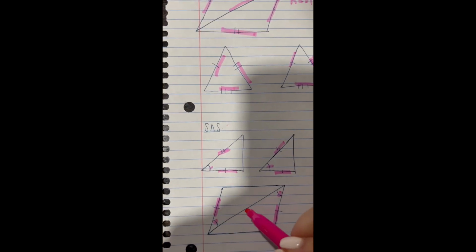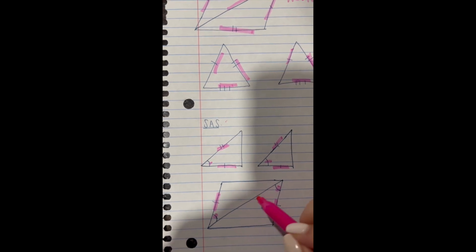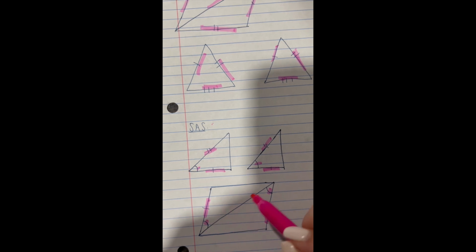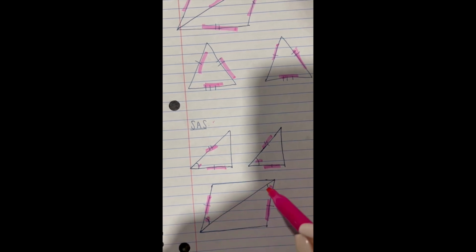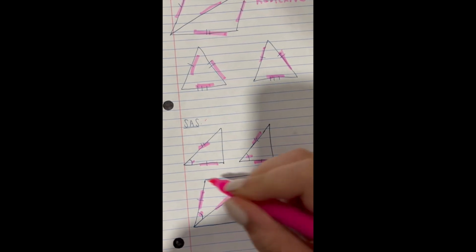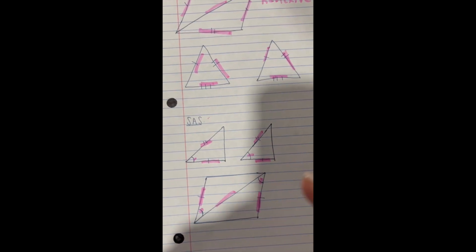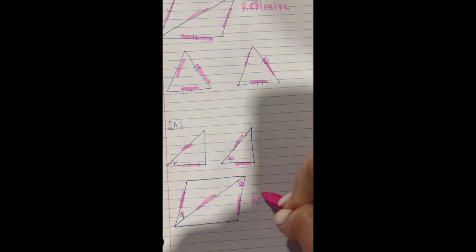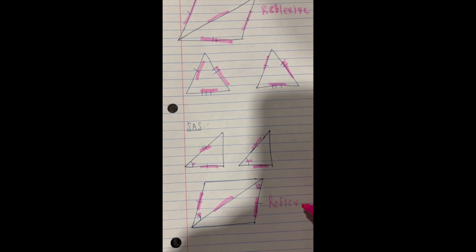And then this leg of this triangle is the same as this leg from this triangle. So this is the same leg, and therefore this third leg of each of these triangles are congruent to one another because, again, of the reflexive property.